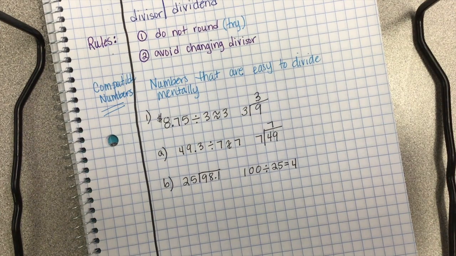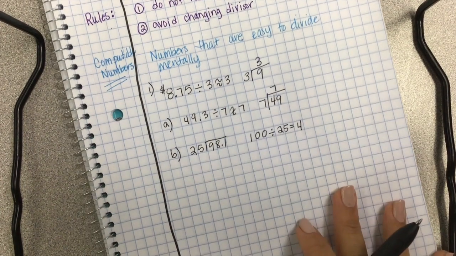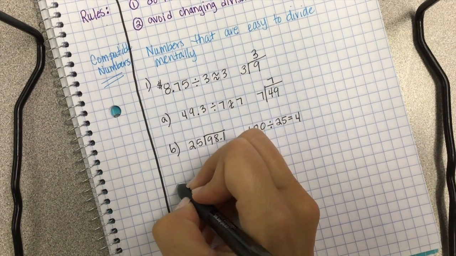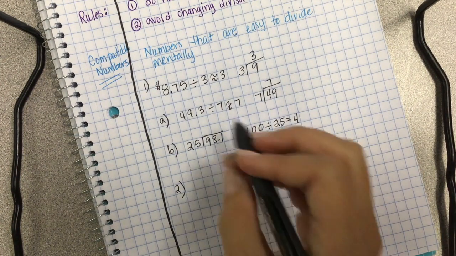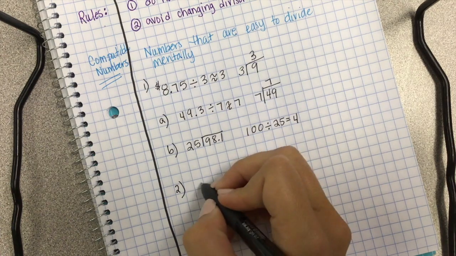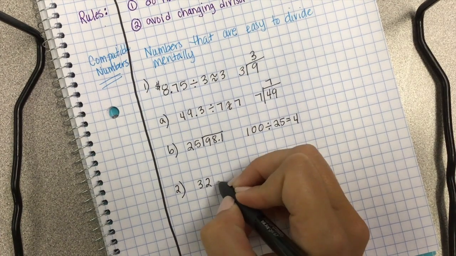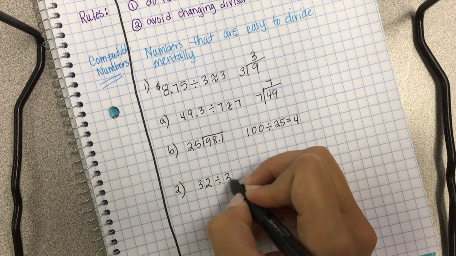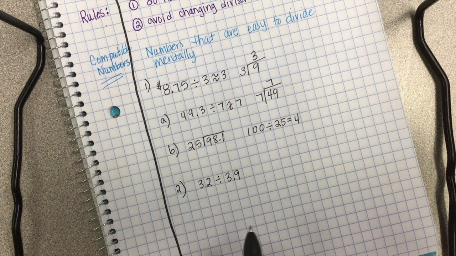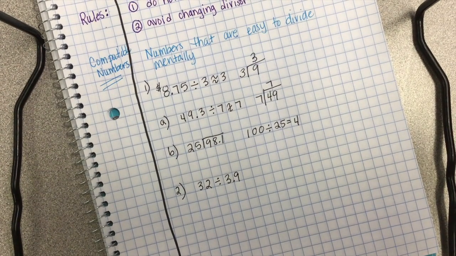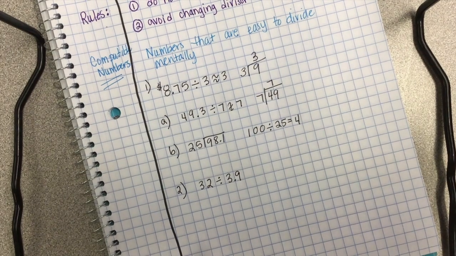Okay, so let's say we move down to 2. It says estimate 32 divided by 3 and 9/10. Now you're thinking, okay, this one says estimate by rounding the divisors.